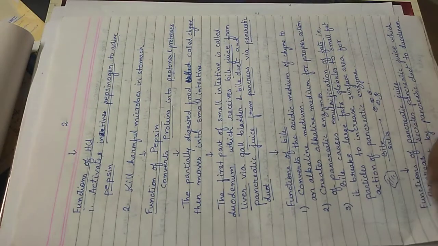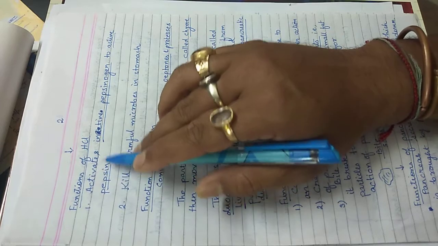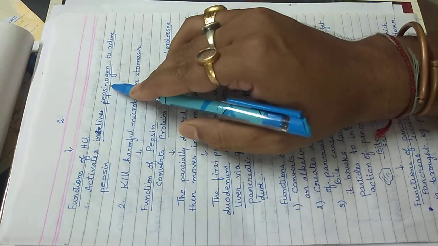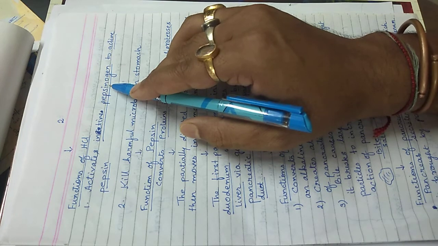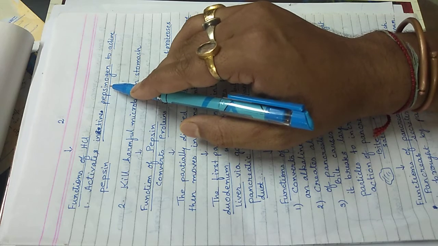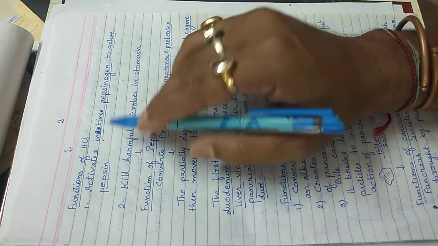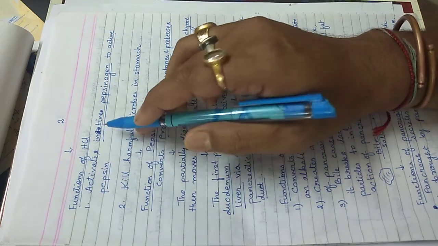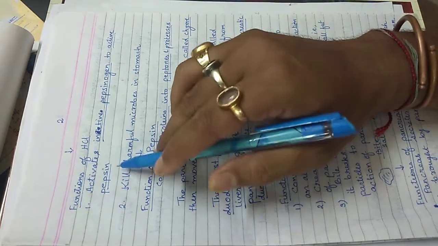So let us see what is the function of hydrochloric acid. First of all, hydrochloric acid will activate inactive pepsinogen. So pepsinogen is an inactive enzyme. Why inactive? Because it is a protein digesting enzyme. Your stomach wall is also made up of protein. So if this enzyme is secreted in an activated state, it will directly digest your stomach walls also. So it is first secreted in an inactive condition, pepsinogen, which is then activated to pepsin with the help of HCl.